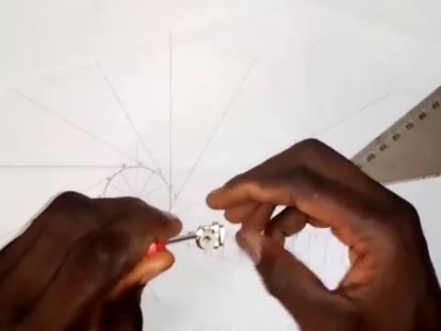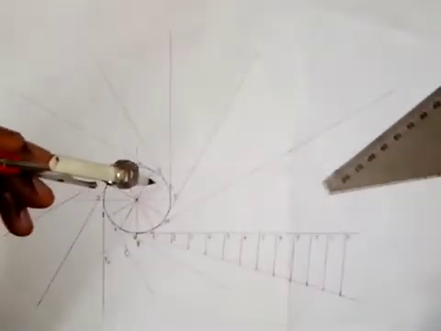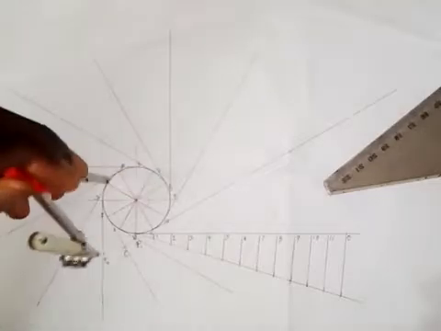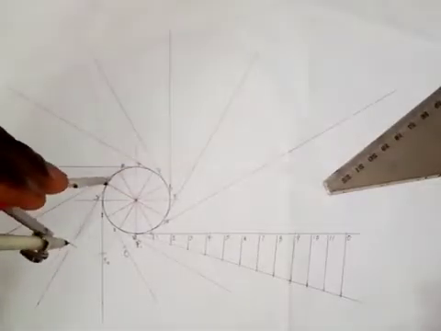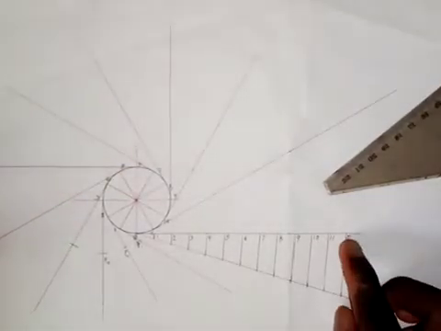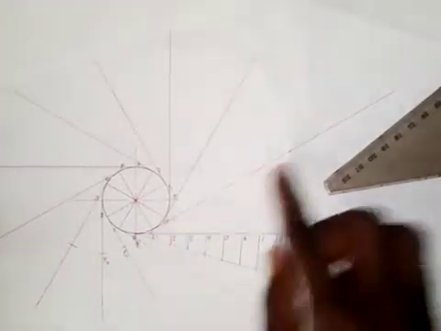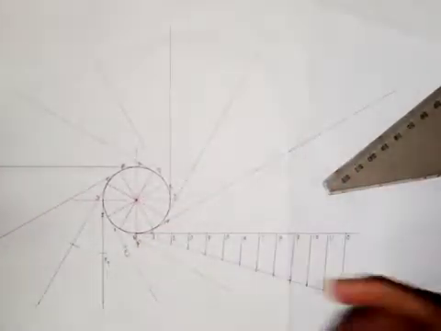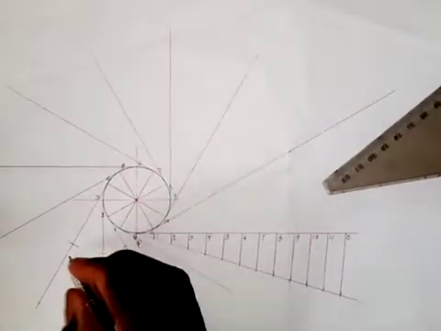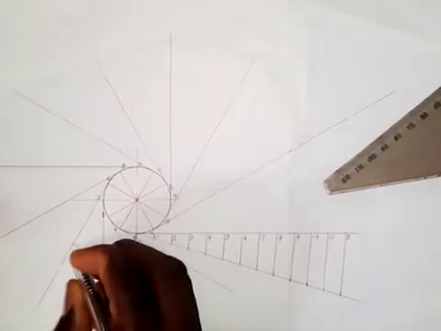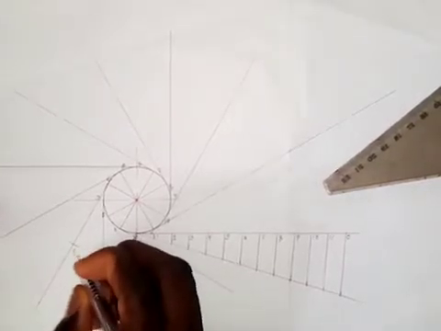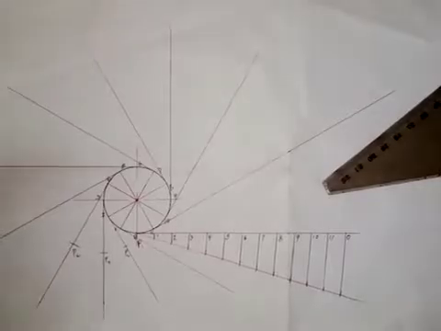Extend to 4 and put it at 0.4 here. Make an arc on this line. So you continue like that till you get to 11. So I'm going to do that behind you. Then when I've gotten all the points, I will come and show you the next thing to do.